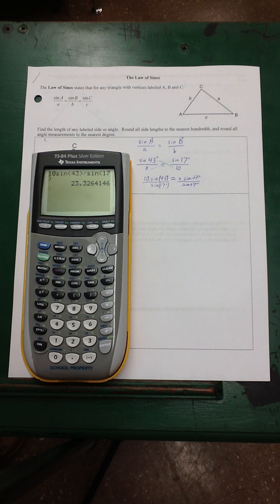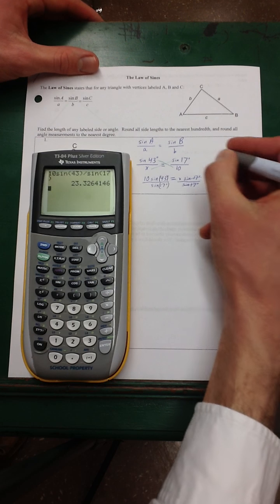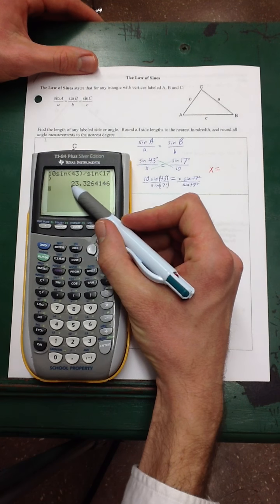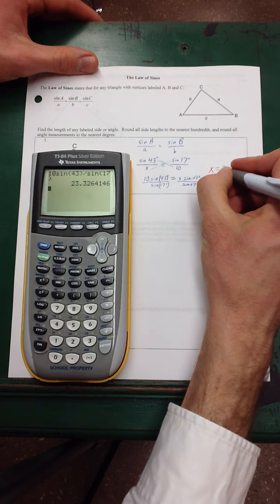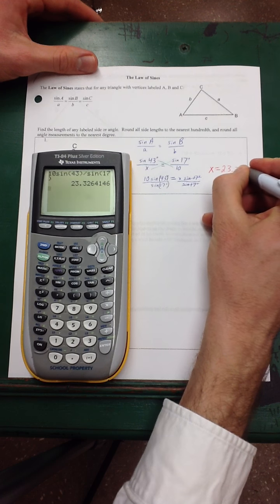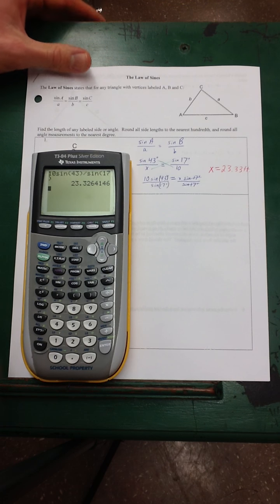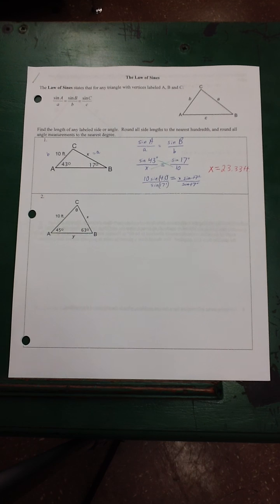The direction said to round to the nearest hundredth if it's a side. So here's our final answer. We'll put it in red. X is equal to 23.33. And just to be fair, let's put the units. 23.33 feet.